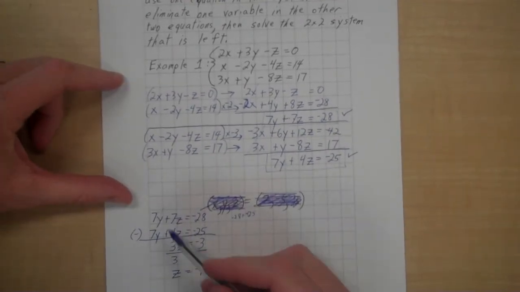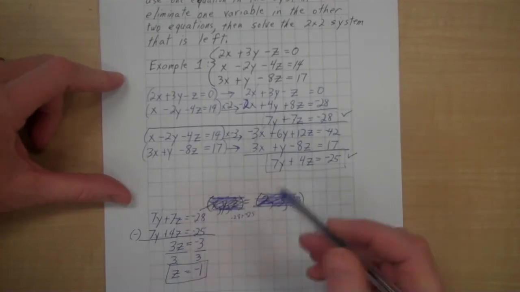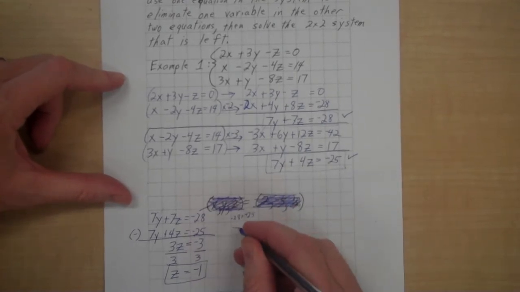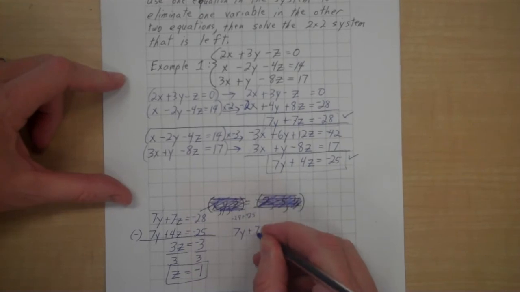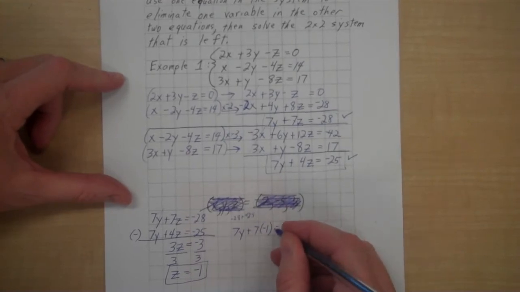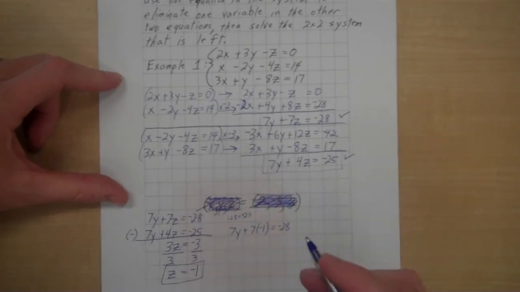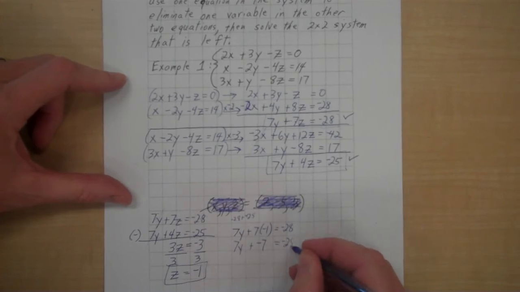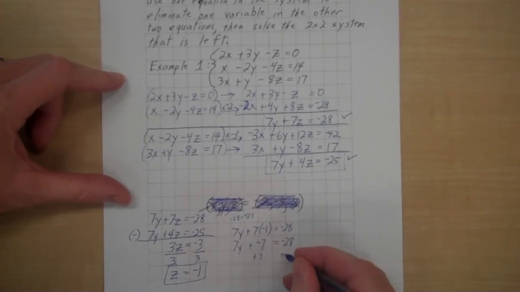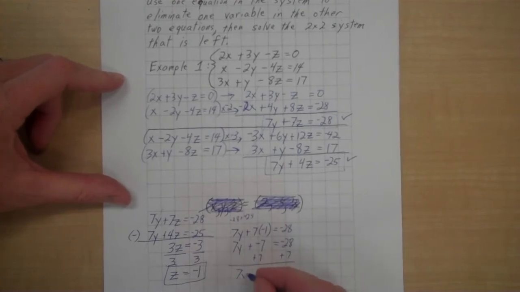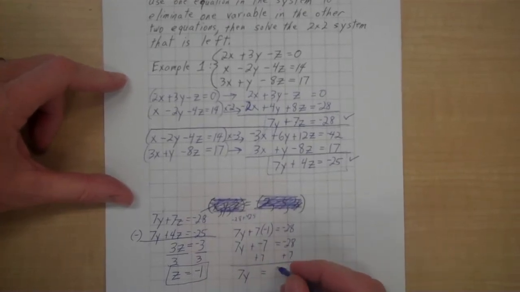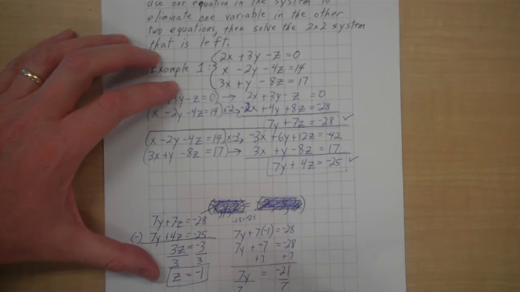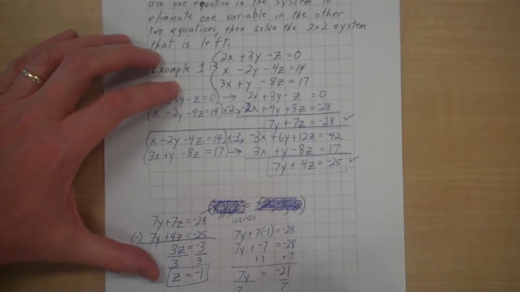That's one of the 3 variables. Now I'm going to use one of these equations. Let's just use the first one. 7y plus 7 times negative 1 equals negative 28. 7y plus negative 7 equals negative 28. I'm going to add 7 to get rid of that part of it. I got 7y equals negative 28 plus 7, which is negative 21. Divide by 7, and y is equal to negative 3.